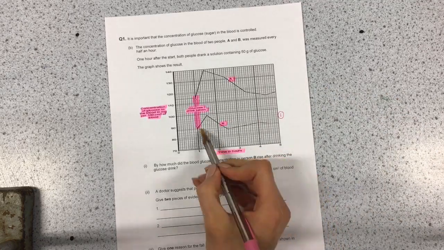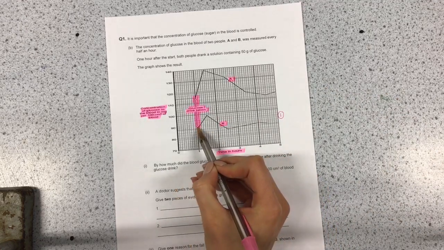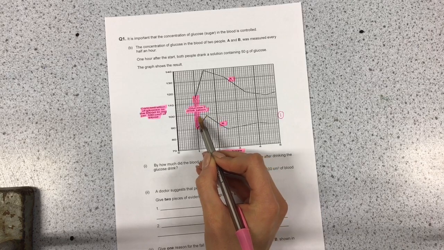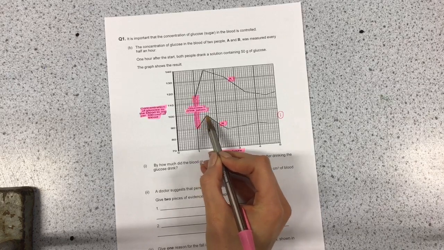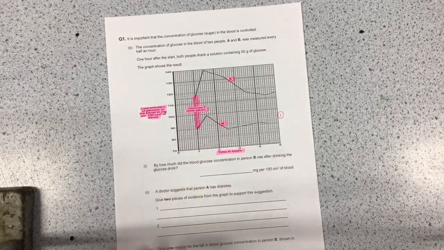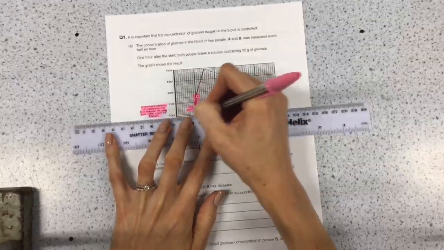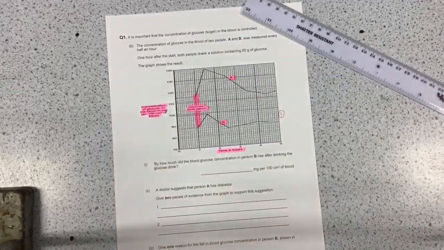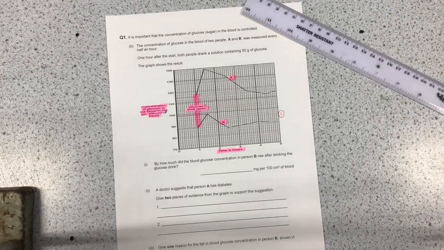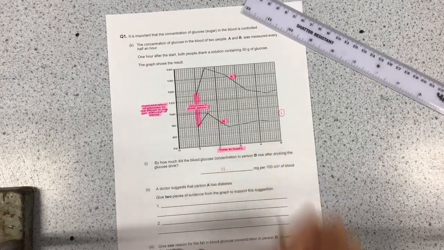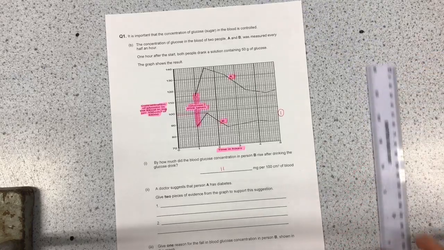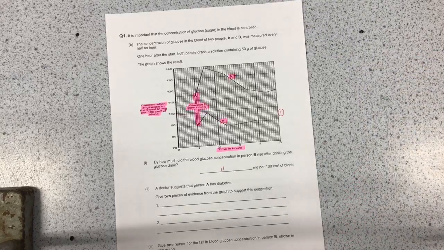Okay, so it's really simple. You just count up from where they took the drink up to where their blood glucose concentration has increased to its maximum. You could even use a ruler and rule across to the axes. It makes it easier for you to read it. So it's increased by 11 in this case. That's all you would do. Take the time to work it out and don't just guess.